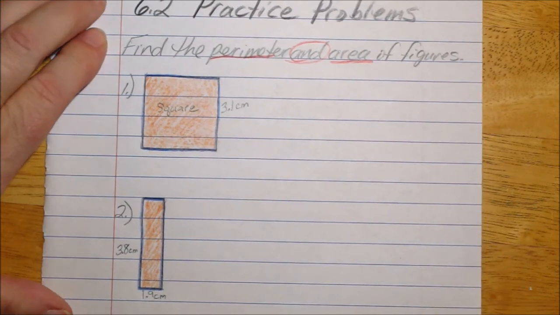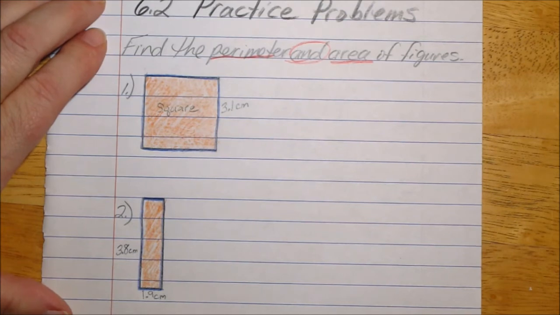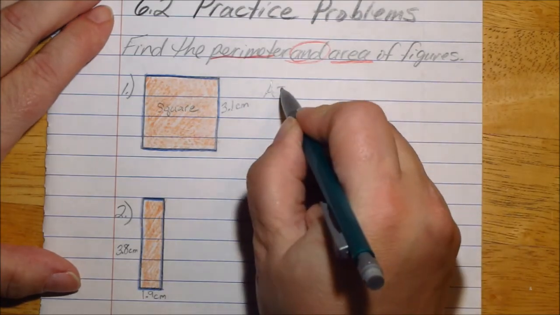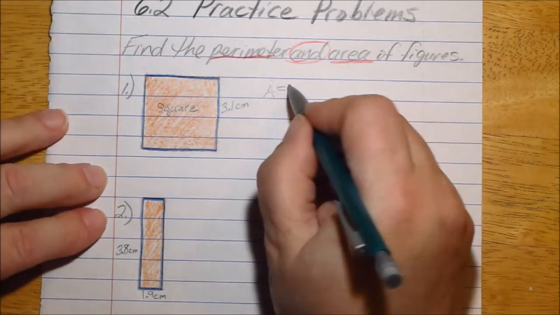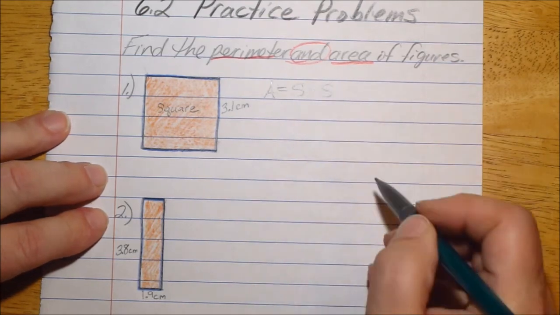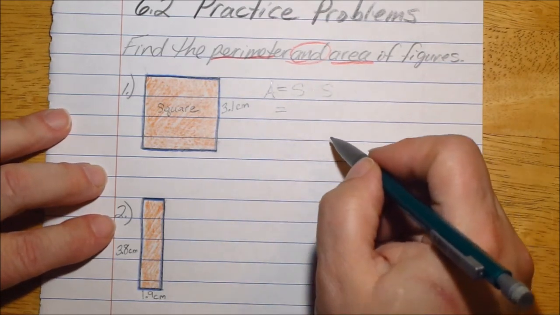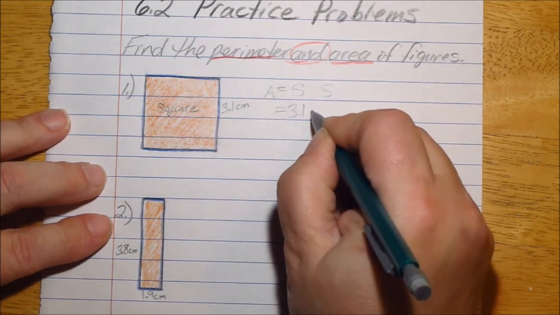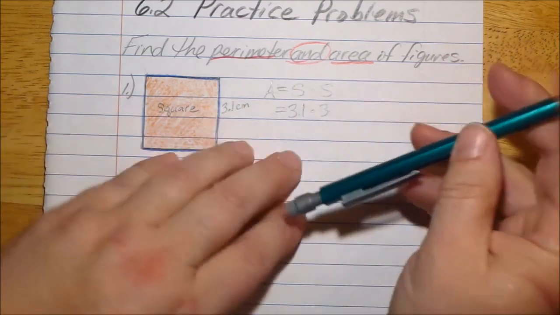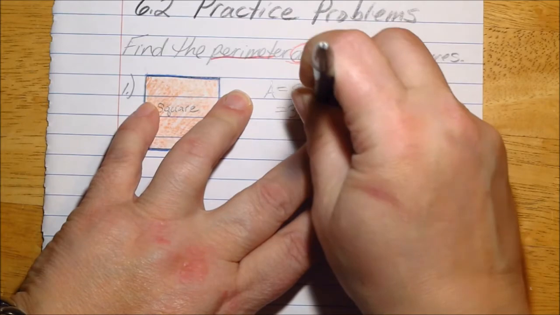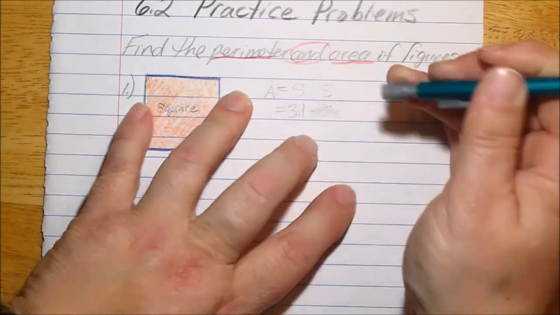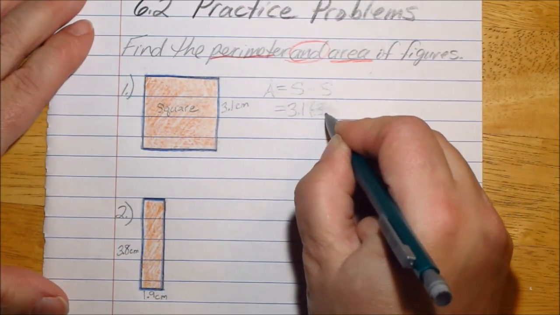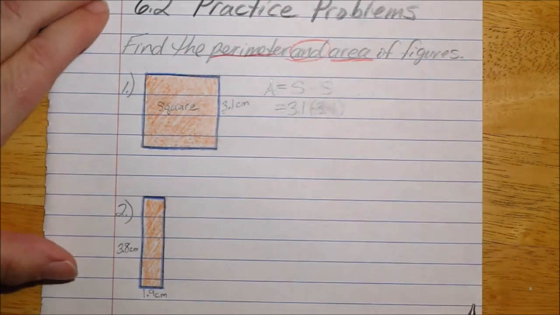So I'm going to start out with the square with area. All right, so first step is always to write the formula. Area equals, well, for a square, area equals side times side. All right, so area equals 3.1 of this is a side. It's a square, says so right there. So I know all the sides are 3. Oh, yeah, and I don't like that dot there when I'm dealing with decimals. Let me fix that. All right, 3 1/10 times 3 1/10. That is going to give me area.